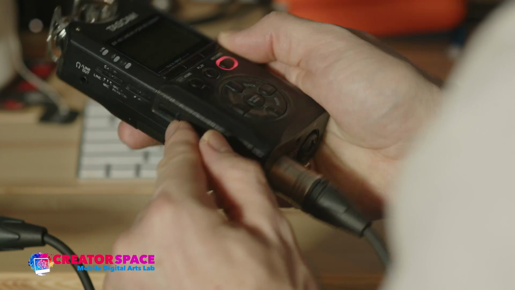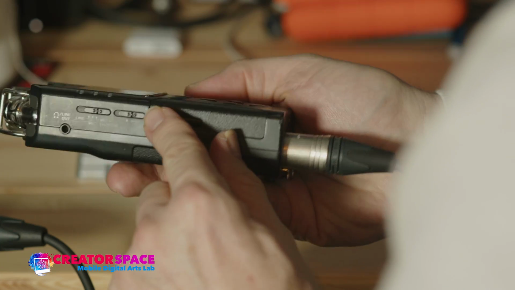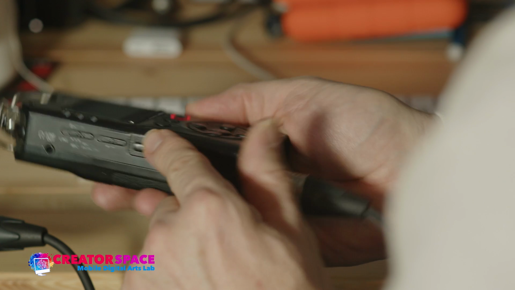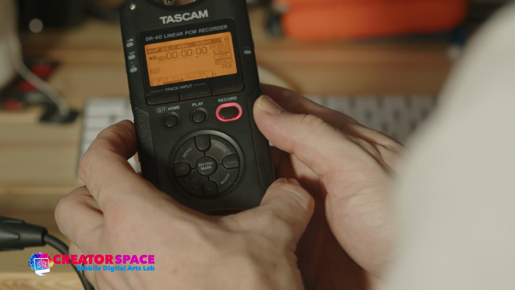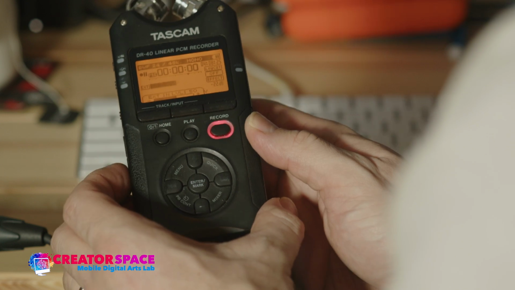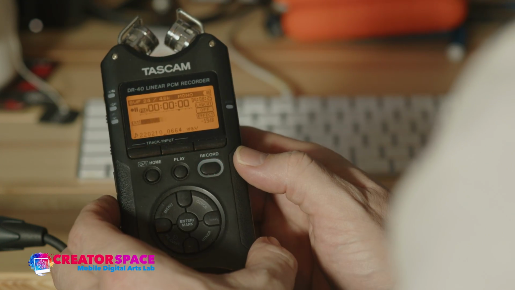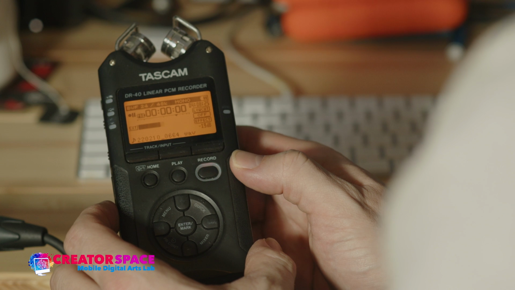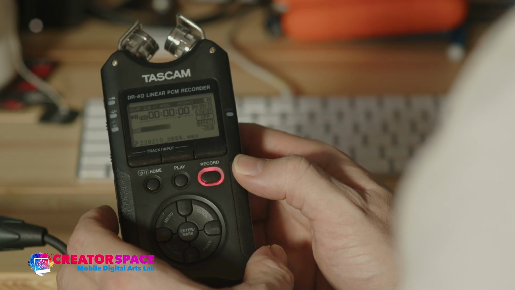And then this particular unit has the volume. I just adjust it here, so I can go up or down. Right now I can go up to 50. So you just make it louder or softer. I think it goes to like 100, and 0 would be nothing. And that's it. And then you're ready to record.